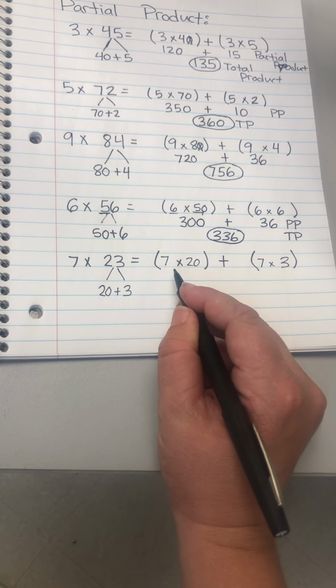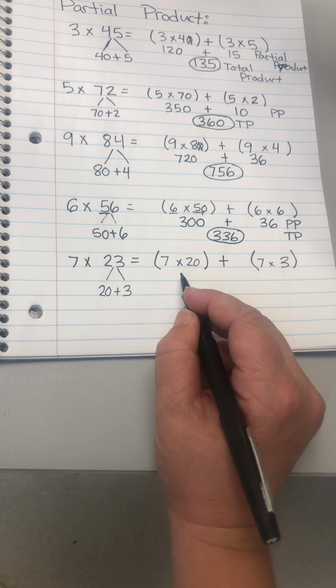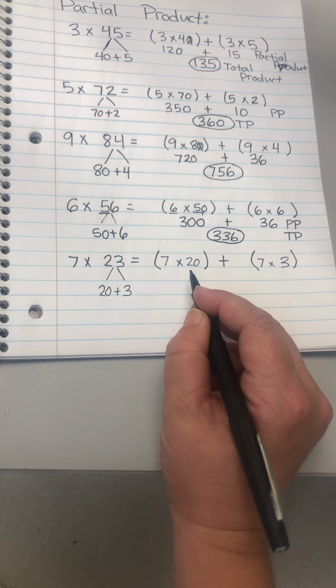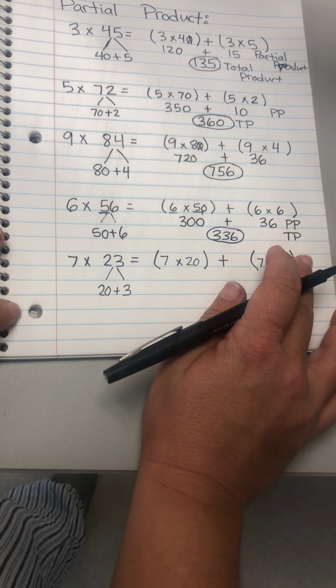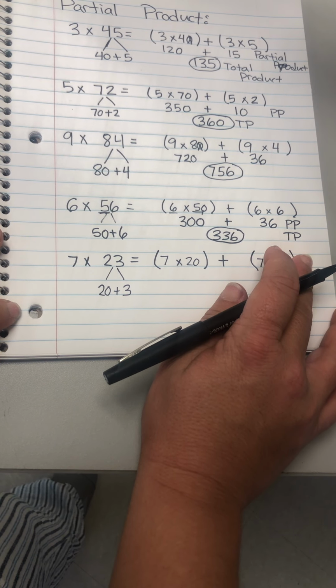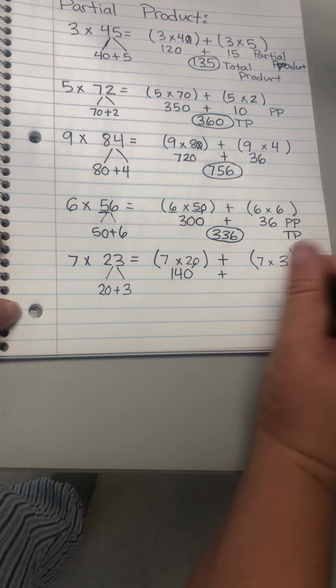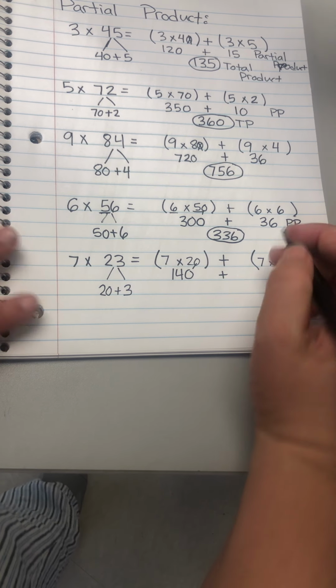What's 7 times 2? 14 plus my 0, got to bring that 0 down, so 140, and 7 times 3 is 21.